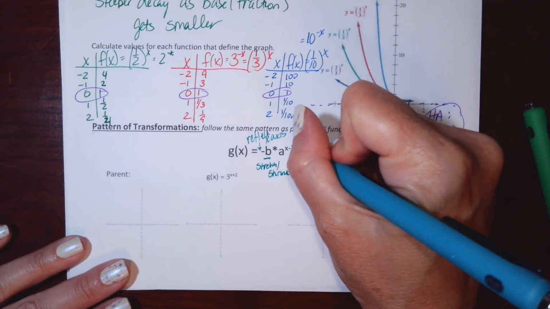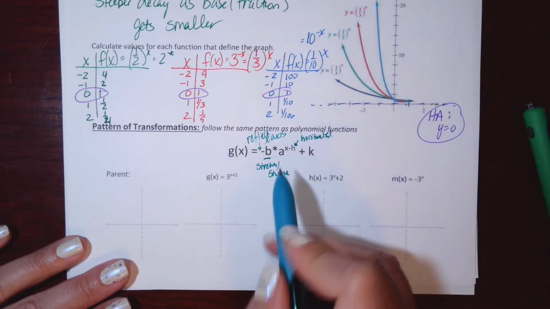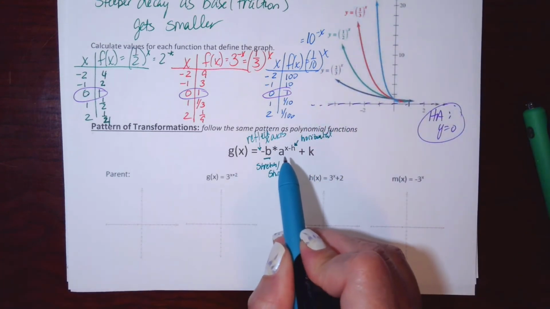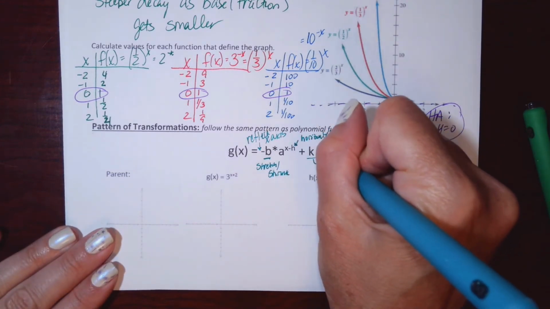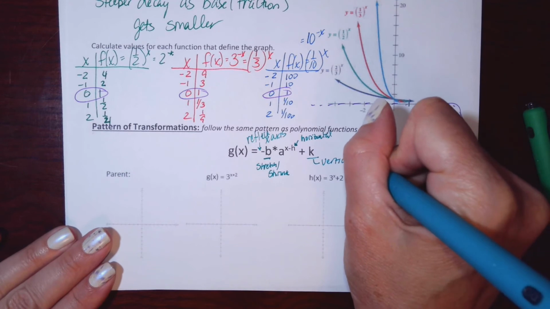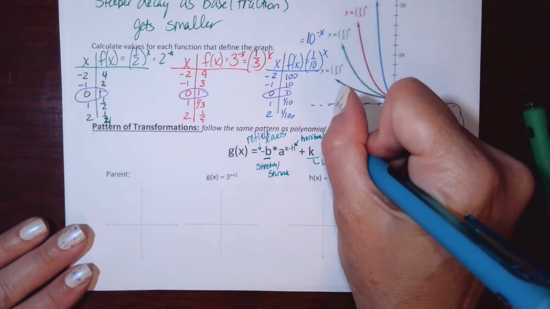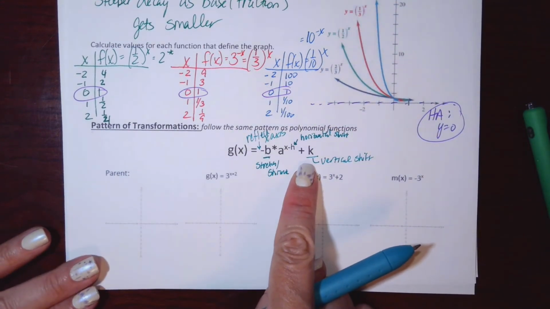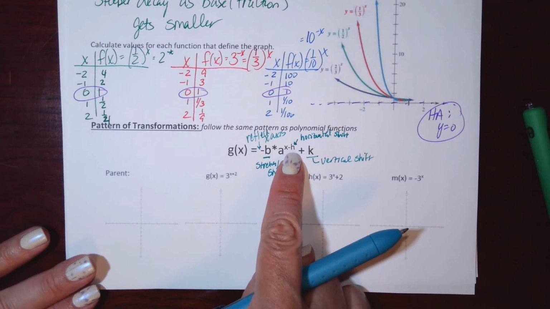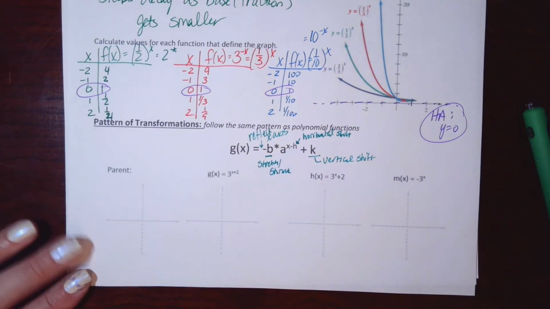H is my horizontal shift still, and that horizontal shift is still attached to x. It's just that now x is my exponent. And then K is my vertical shift, still added on at the end, or it could be tacked on at the beginning or the end, but it's just kind of added on. My vertical shift goes the way I expect it to. My horizontal shift is still going to be opposite the way I expect it to because it's a negative there.